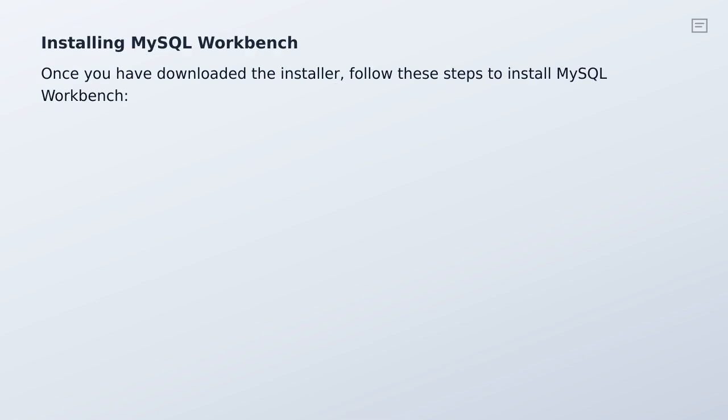Now we're on installing MySQL Workbench. Once you have downloaded the installer, follow these steps to install MySQL Workbench.